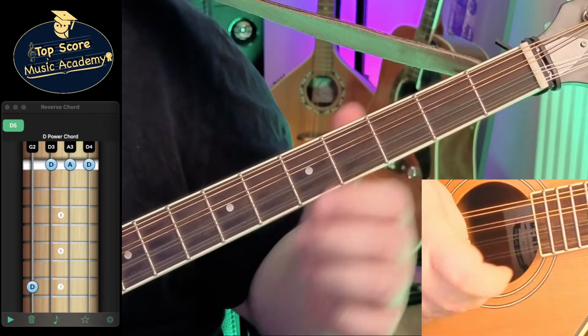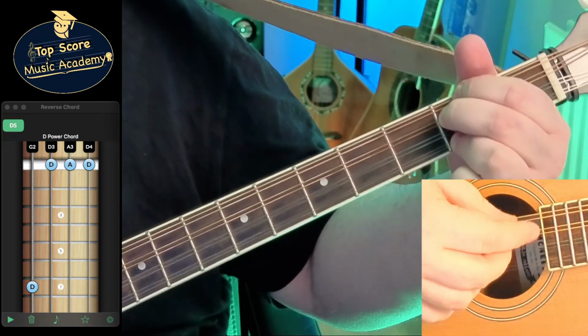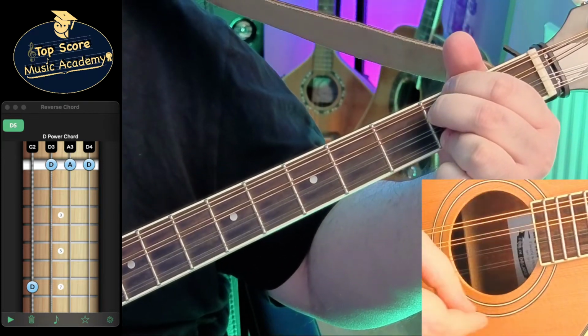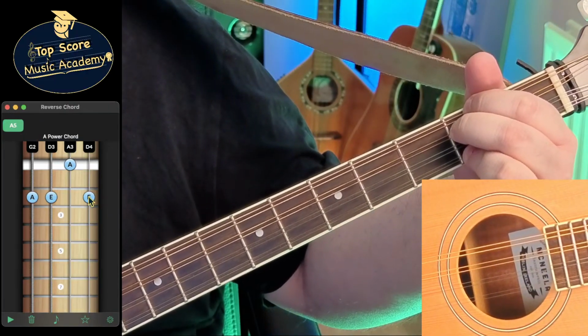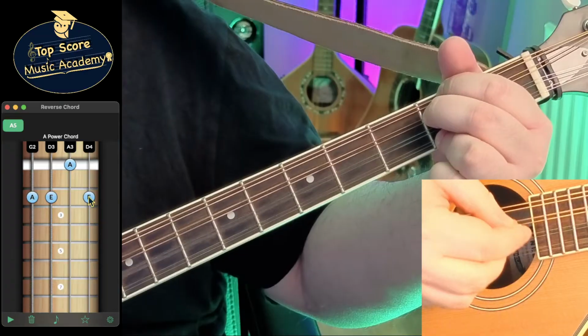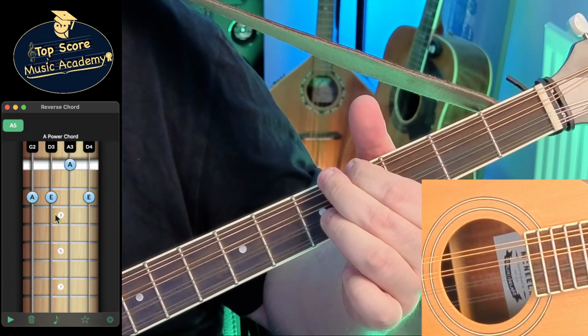So you could, for example, put no capo and just do this. Starting on your A power chord, so starting on this. Going up.